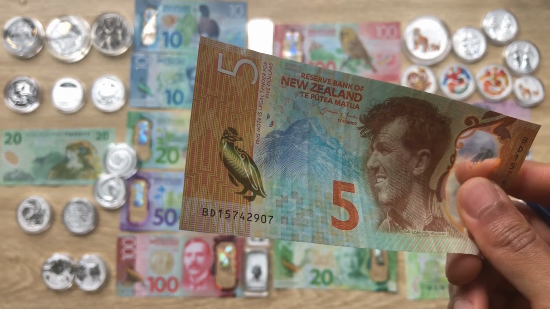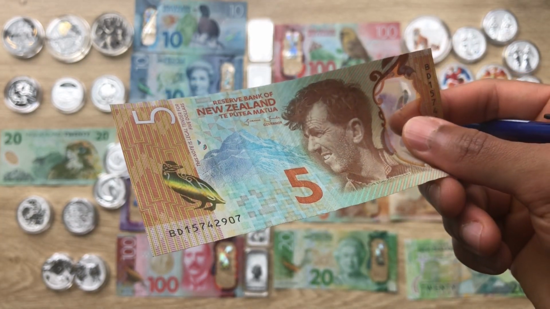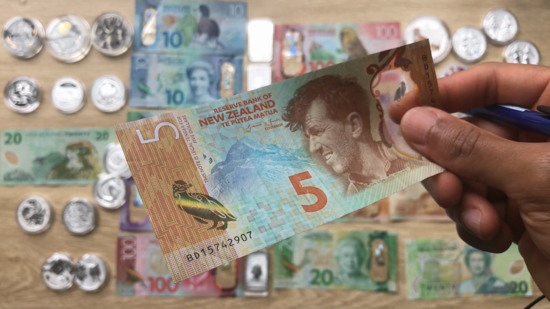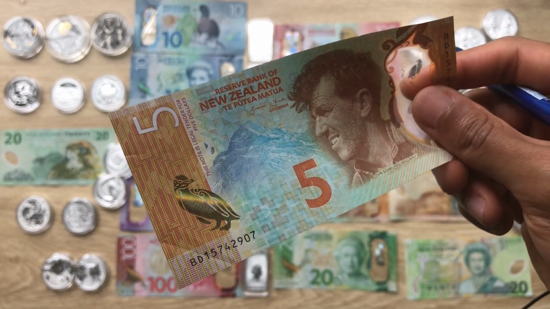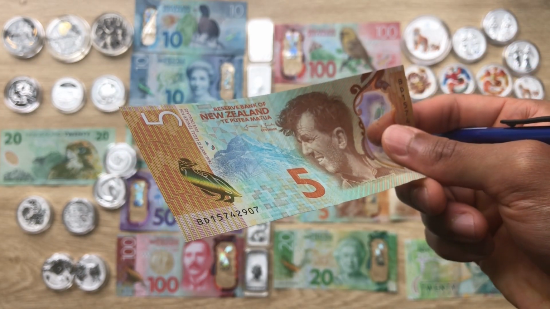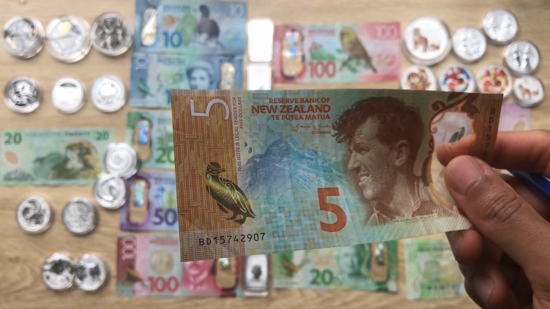Very evident. As we move the note, depending on the angle, we can see the color inside the bird change, and a bar rolls diagonally across the shape of the bird. So that is one of the security features.